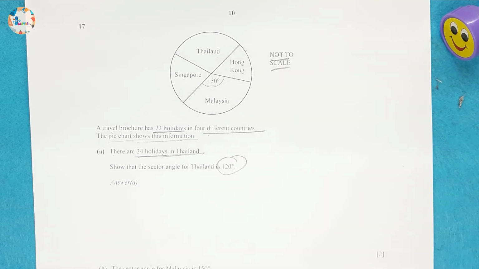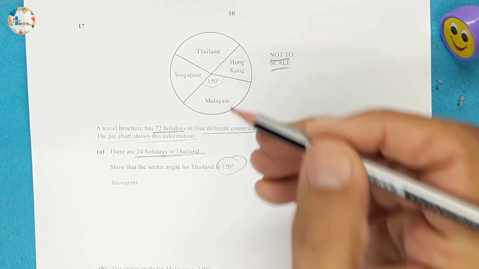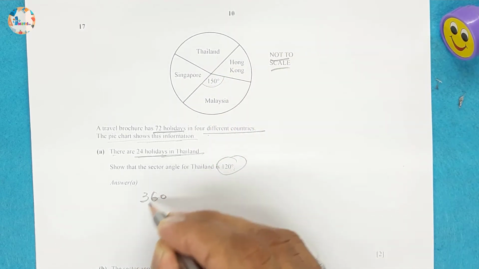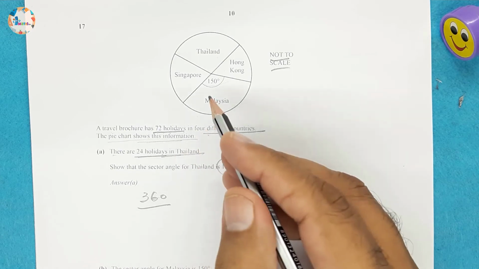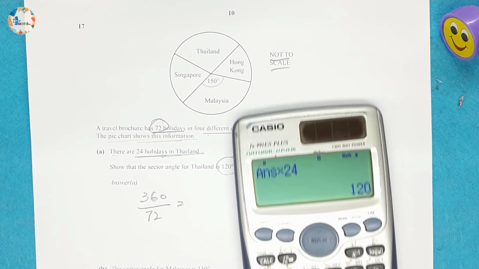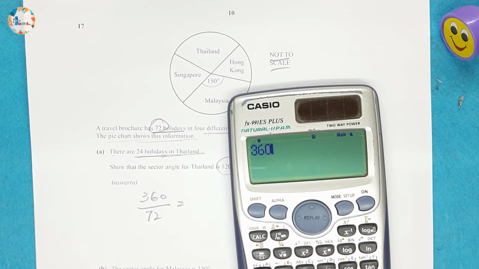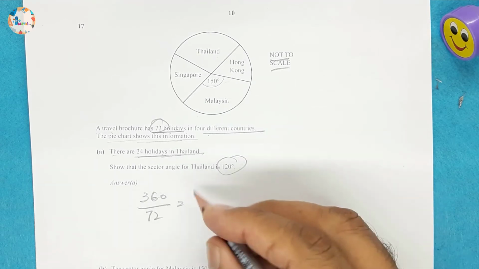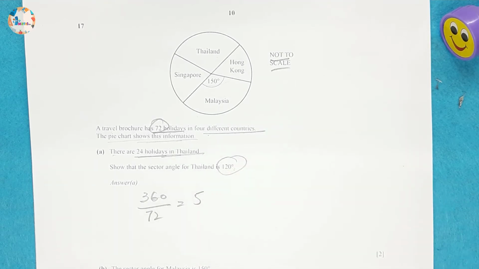We know that the angle at the circle is basically 360. So 360 we will divide by the number of holidays, which is 72. So 360 divided by 72 will result in 5. So each holiday is basically representing 5 degrees.